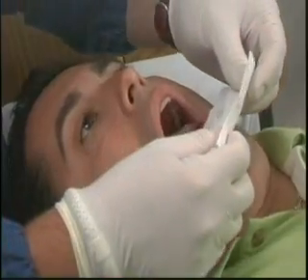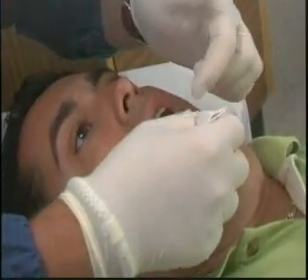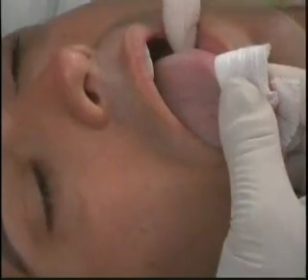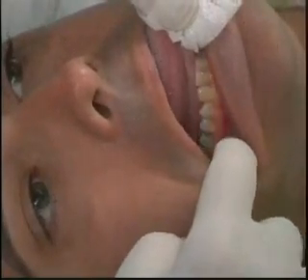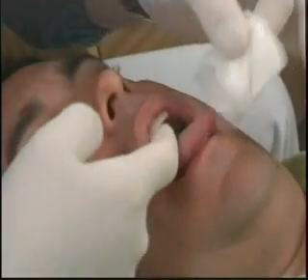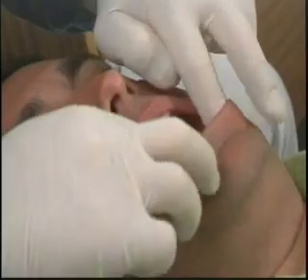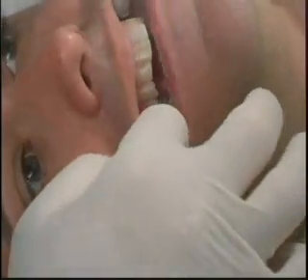Go ahead, open for me. Stick your tongue all the way out. I'm going to grab it and twist it. I'll keep my hands down. Good. Onto this side. Put your tongue on the roof of your mouth, please. Excellent. And that looks fine.